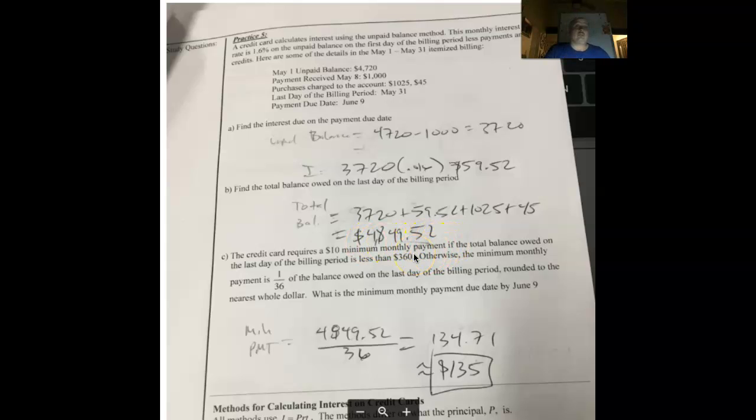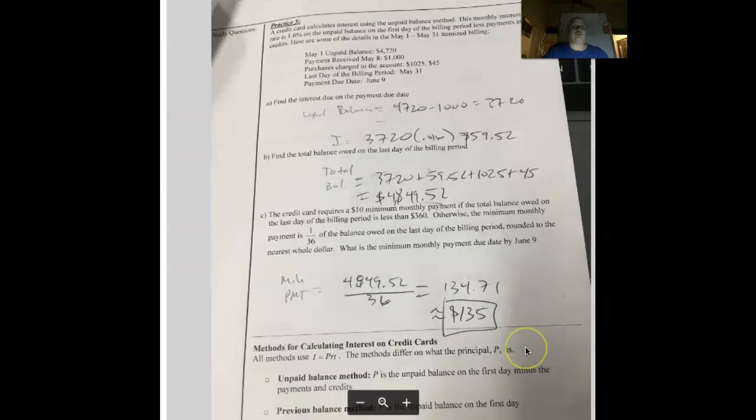That's the ending balance, and then it's what's the minimum payment due, right? Well, same rules as the last one. Minimum payment is either 1/36 of the balance or $10, whichever's more. So if you divide the balance by 36, you find that it's approximately $135. So the minimum payment here is going to be $135, not the $10.